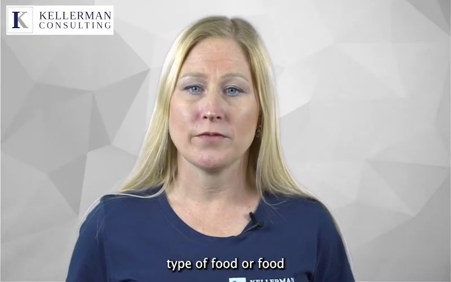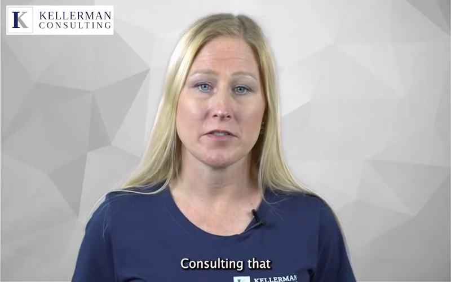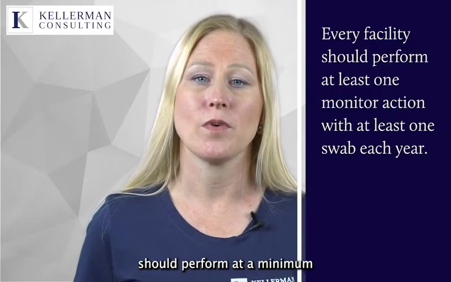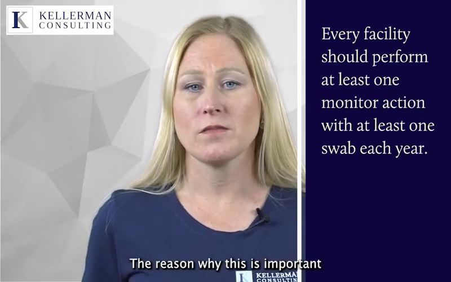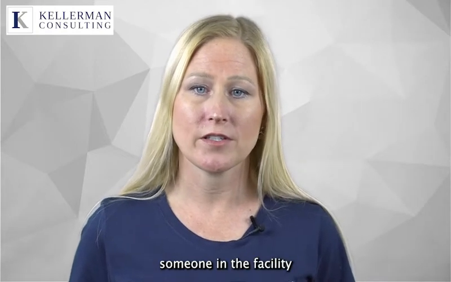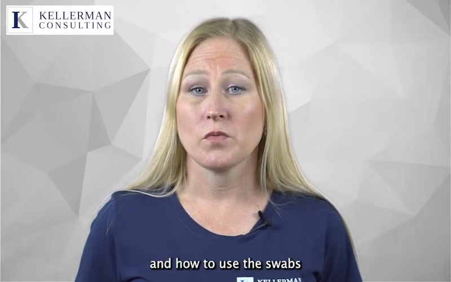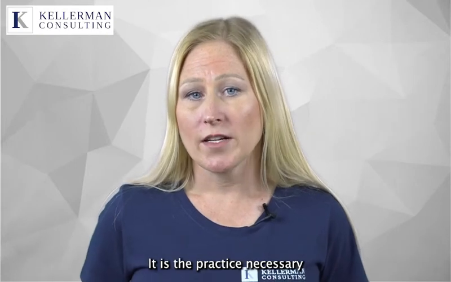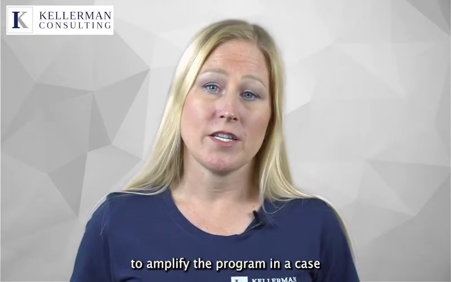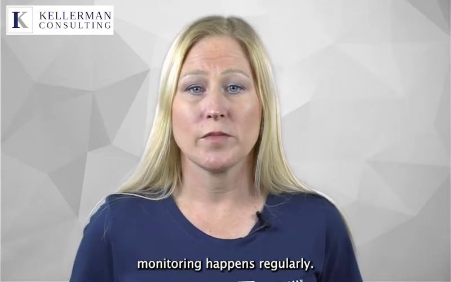No matter what type of food or food packaging facility is under consideration, it is the opinion of Kellerman Consulting that every facility should perform at a minimum one environmental monitor action with at least one swab each year. The reason why this is important is because this will make sure someone in the facility is aware of what lab is to be used, how to order swabs, and how to use the swabs and receive results. This is the minimum requirement for validating an environmental monitoring program and is the practice necessary to make sure the facility is prepared to amplify the program in a case where a regulator, auditor, or customer demands environmental monitoring happens regularly.